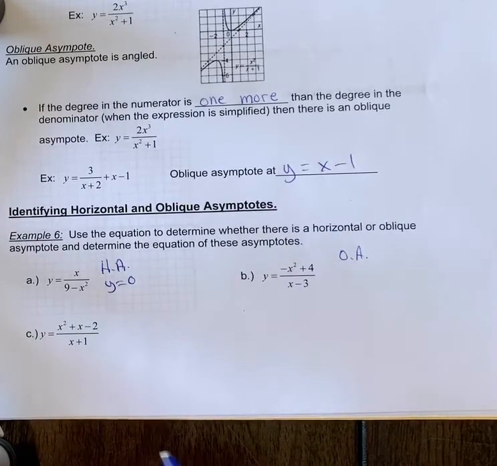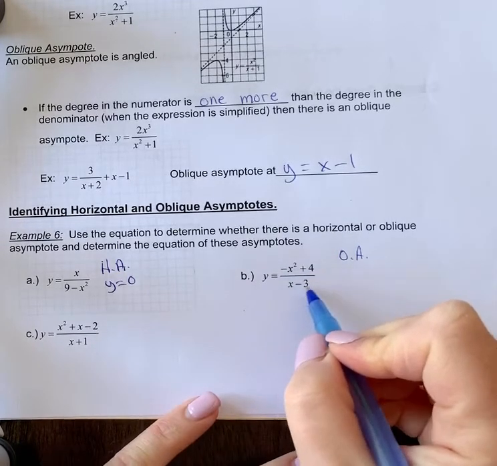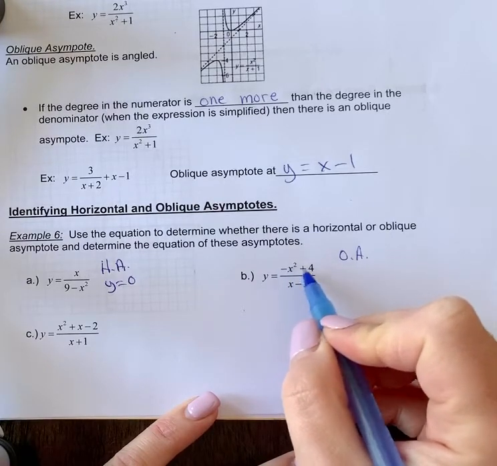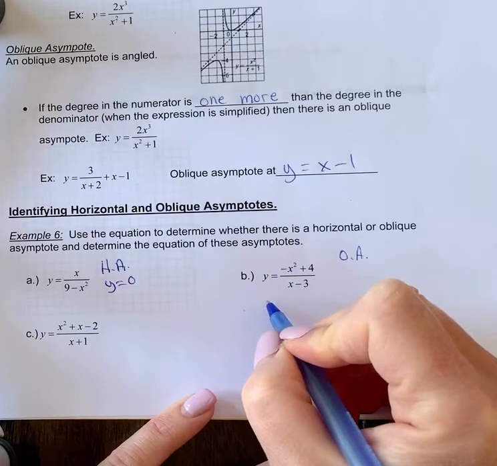So to find the oblique asymptote, we're going to divide. I'm going to use synthetic division. I should mention this wouldn't simplify or reduce. You're not going to get x minus 3 if you tried to factor that. So we're going to do synthetic division.